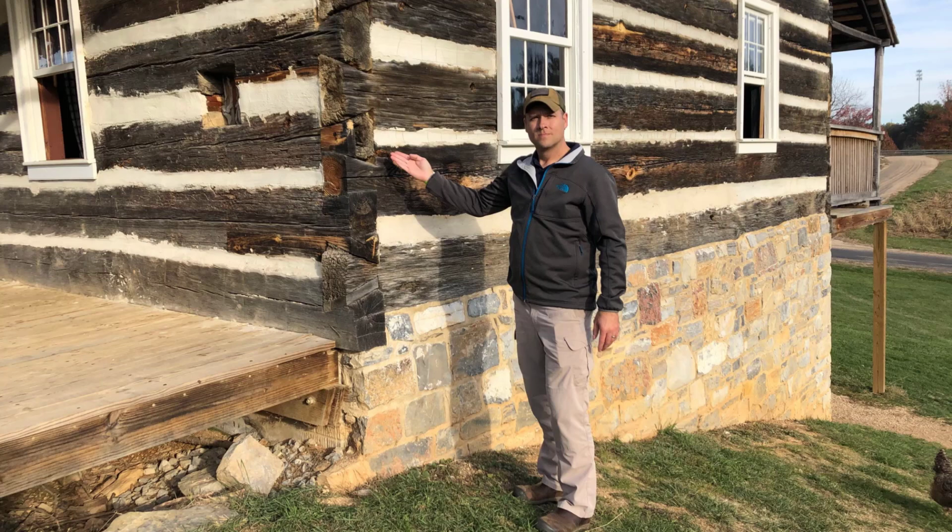It's off, you can see it here. It's off about an inch. I don't know if you guys can see that or not. You can see that? So it's off about an inch. So that means the wall has bowed out slightly. Doesn't necessarily mean that it's a structural defect, but you want to figure out why that is.